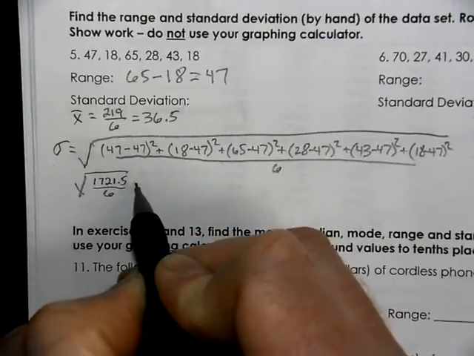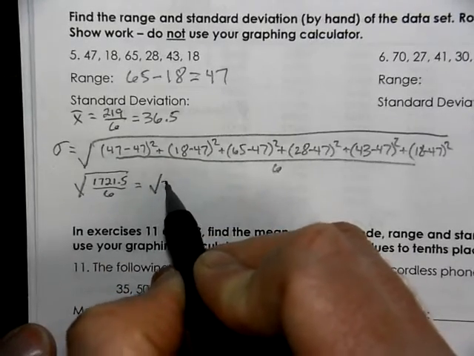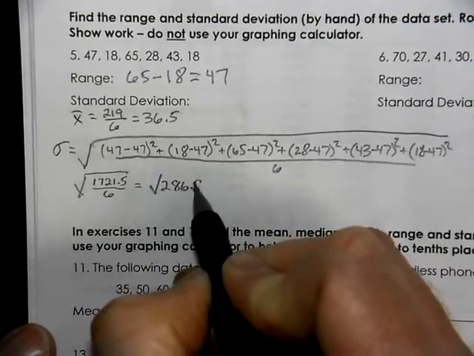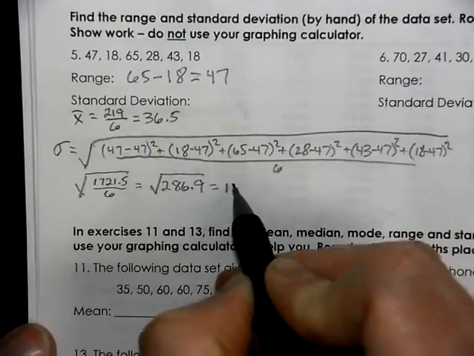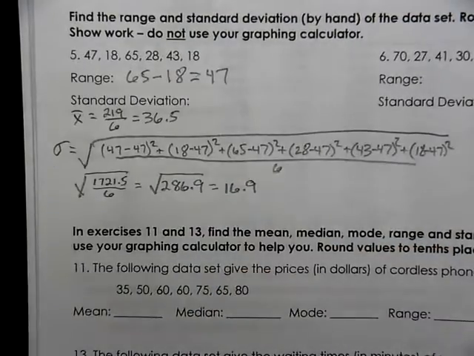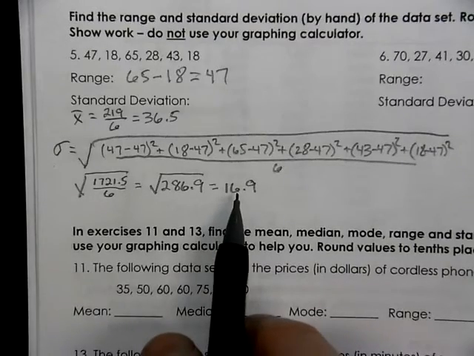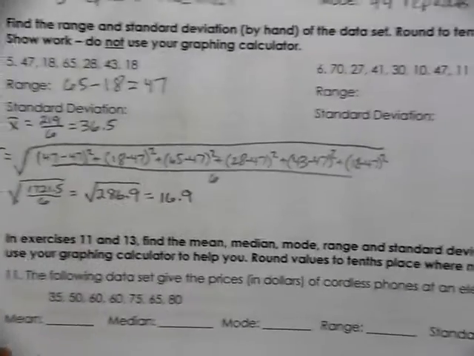When we divide that by 6, we get 286.9, and the square root comes out to 16.9. All by itself, that doesn't mean a lot, but when we start to compare it to other data values, this number gives an explanation of how each individual data point is separated from the others. Let's look at the next one.